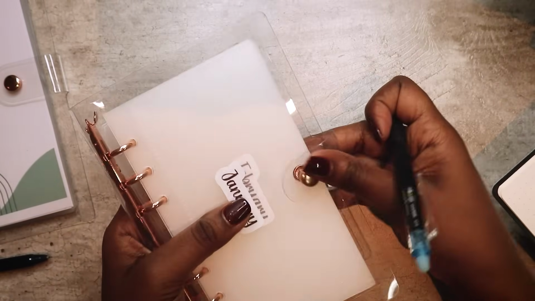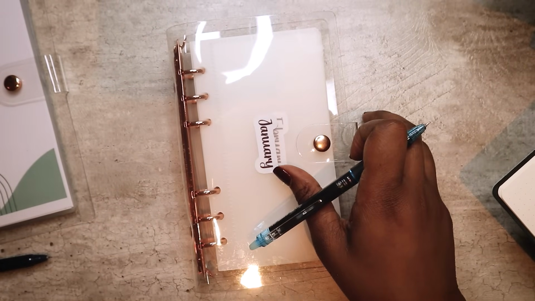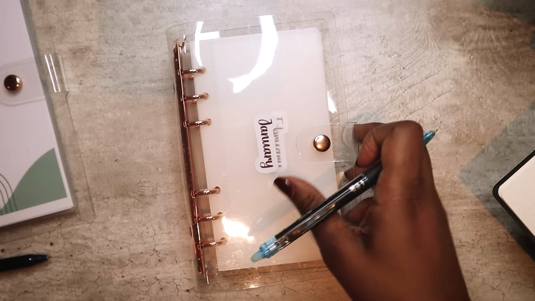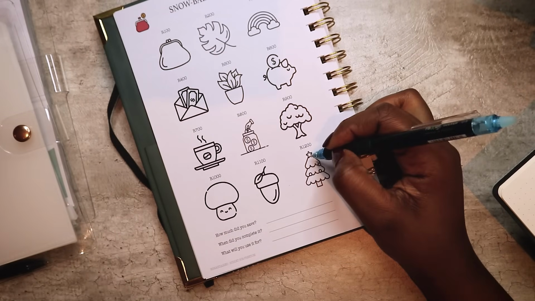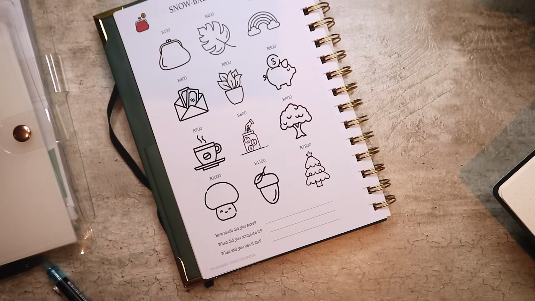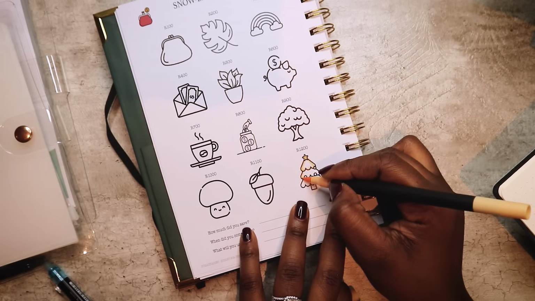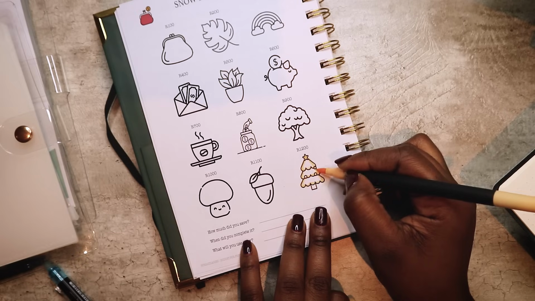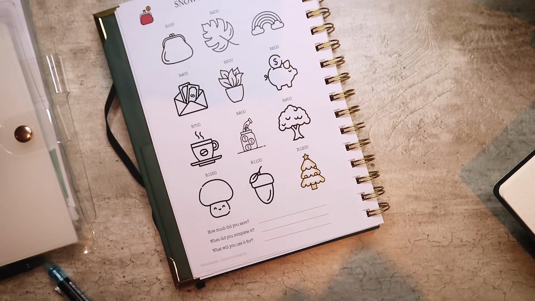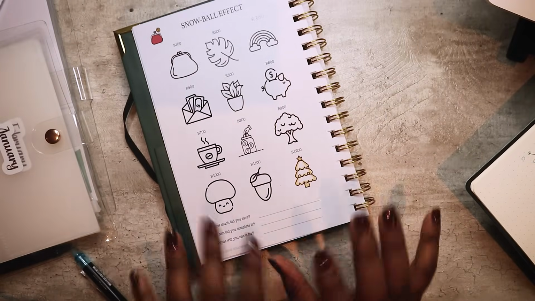Okay, wonderful. So this is my 12 months challenge, the Snowball Effect. Now when I use my new binder, my new BFF, I'm then going to color in this one over here. It's just that this one is the sample BFF. I'm just going to color in for now, just so I don't forget. Okay, so that's done, and 1200 is stuffed. Okay, so let me put this on the side.